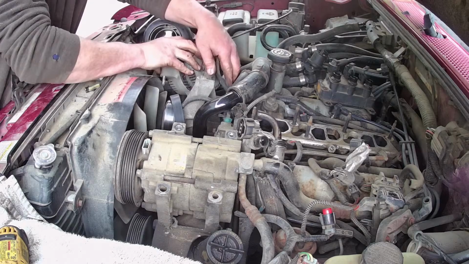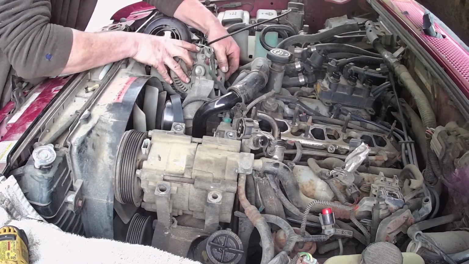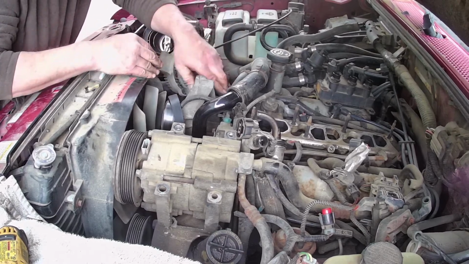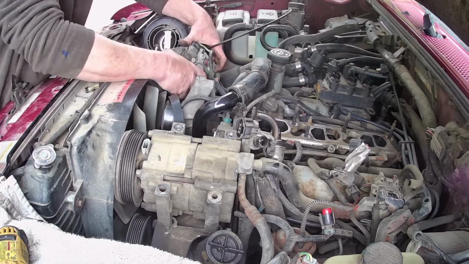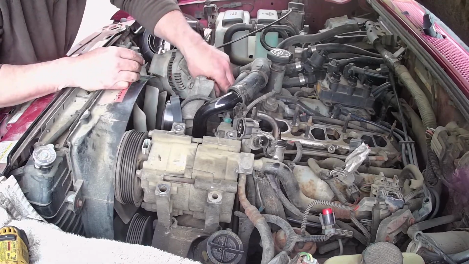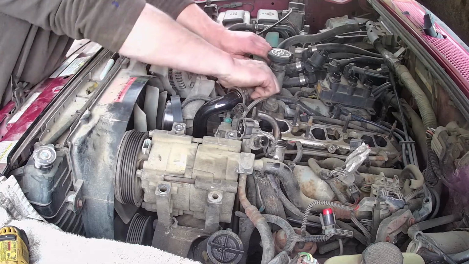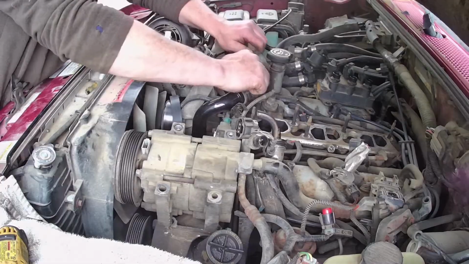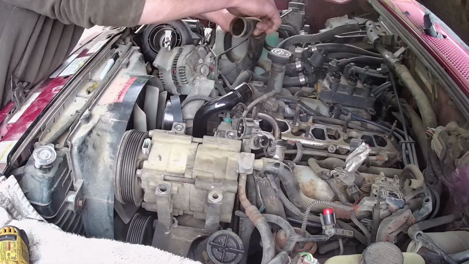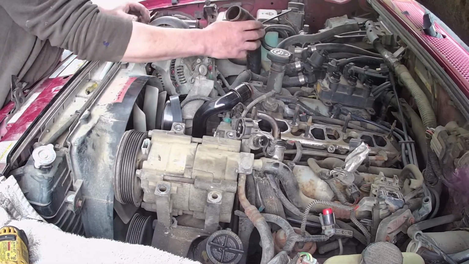There, and that can just sit there and be a good alternator. Yeah, you do that. Maybe we will have to disconnect that. We'll see. Shouldn't be any liquids in it, or very few.